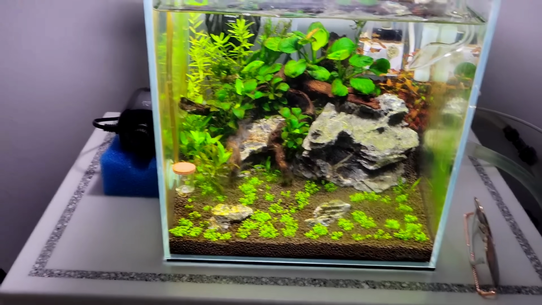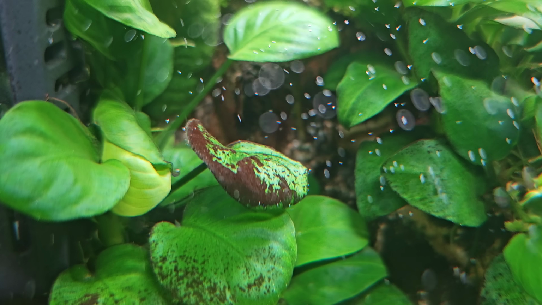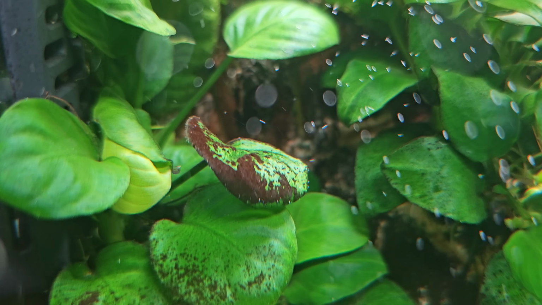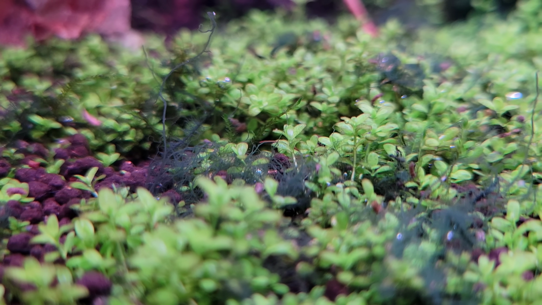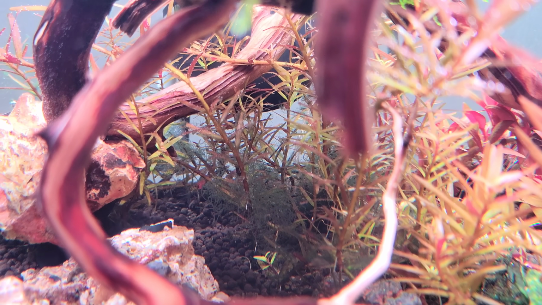A brown coating on the substrate or hardscape? Dark, almost black patches on slow-growing plants? Or blue-green slime that peels off in sheets? Each one points towards a different imbalance.